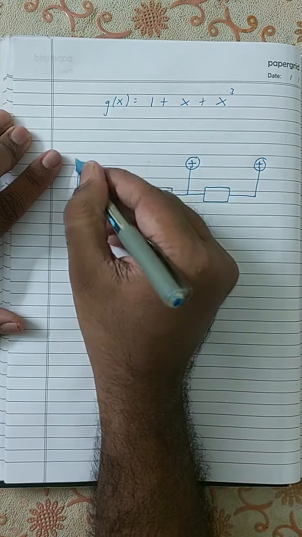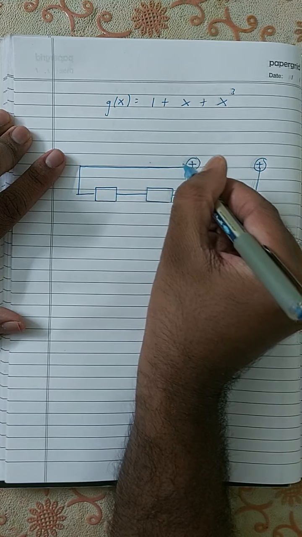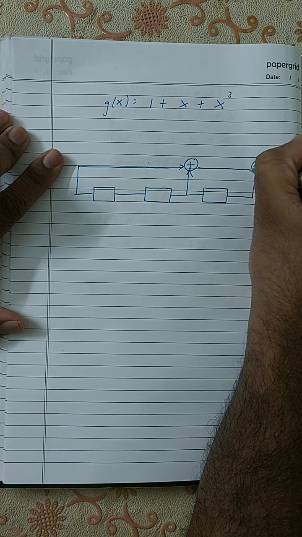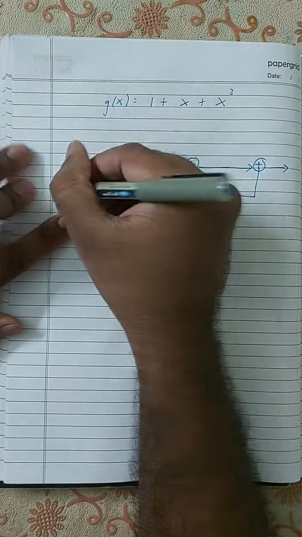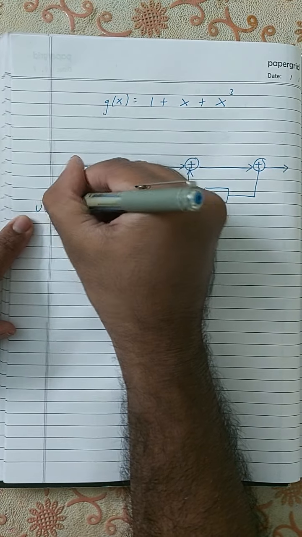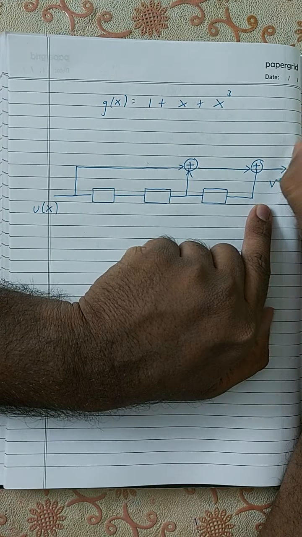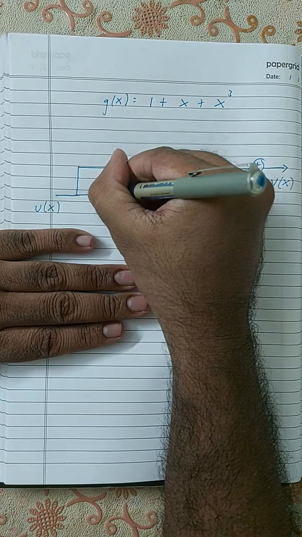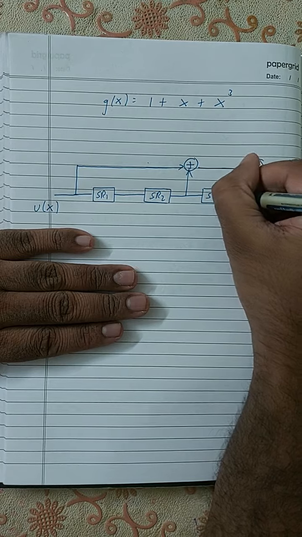Here there is no need to draw the XOR function because only one input is there, right? So therefore this is it. This is the actual circuit. Here you will transmit your input, that is u of x, and here you will get your non-systematic cyclic code v of x. This is SR1, this is SR2, this is SR3.